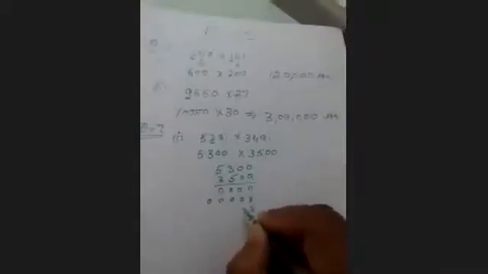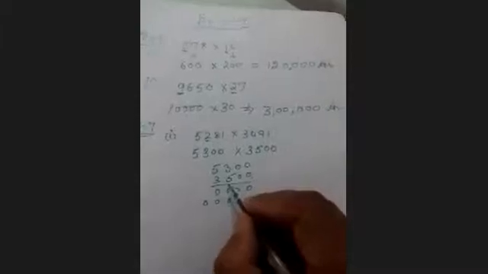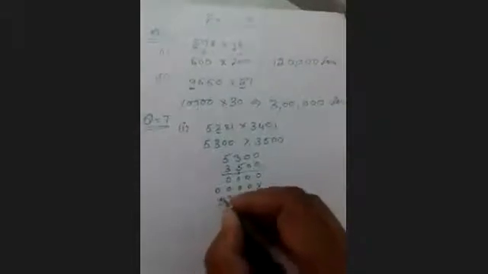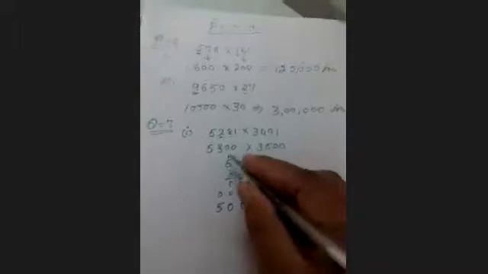First we'll multiply by 0, then multiply by 0. Now students, multiply by 5. 5 multiply by 0, 0. 5 multiply by 0, 0. 5 multiply by 3 is 15. 5 multiply by 5, 25, plus 1, 26.